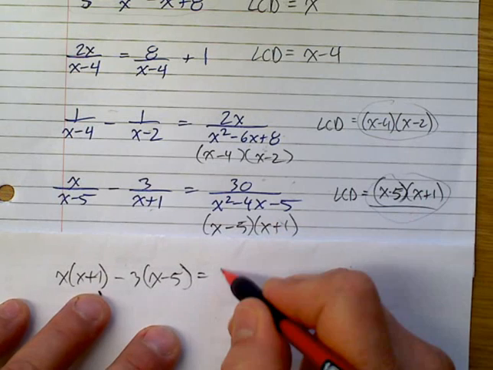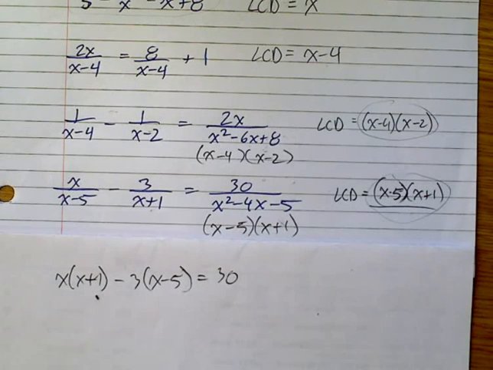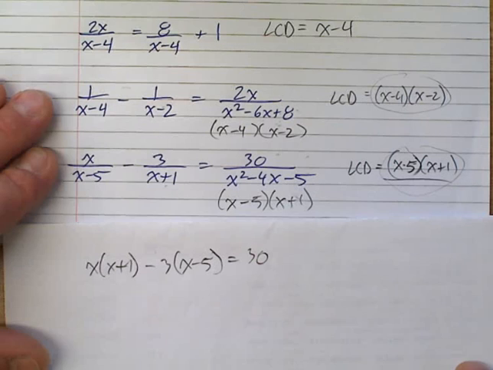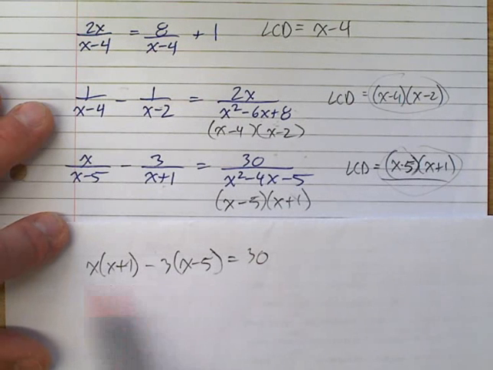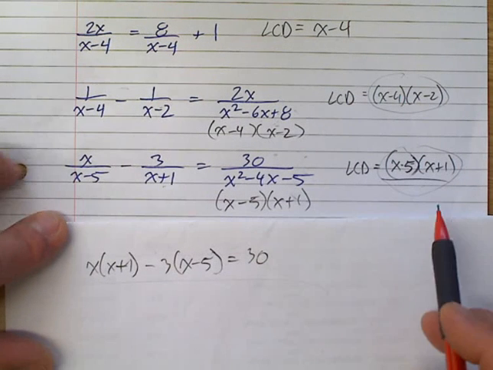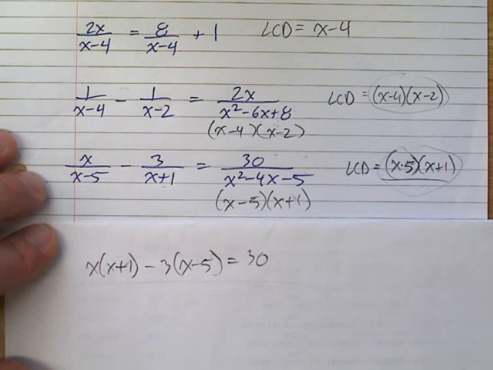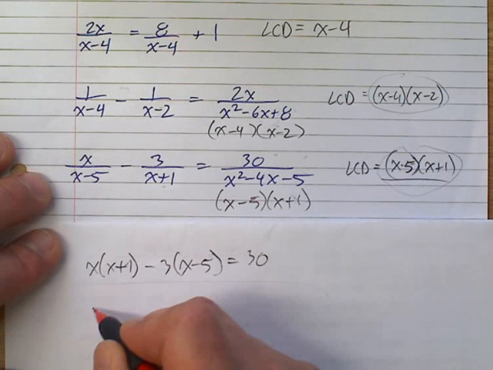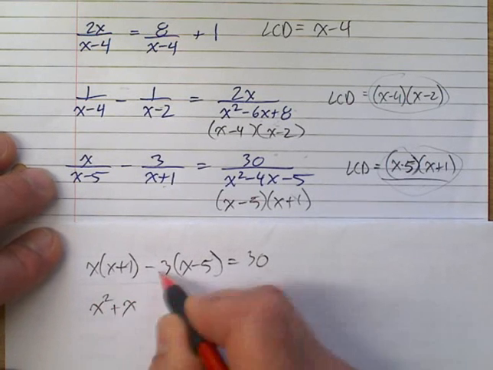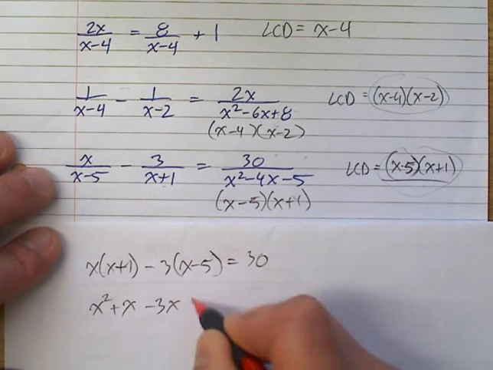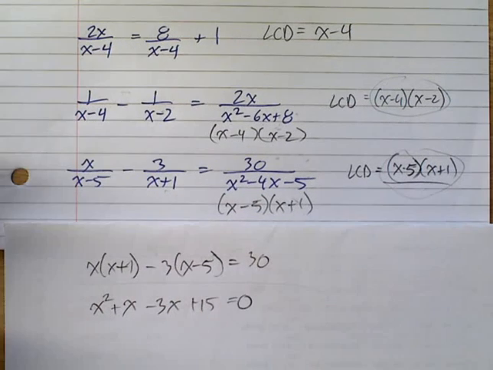So it's not that difficult of a question once you get to this point. It's understanding the LCD and the simplifying and the canceling. All right, so let's check this out. So this is x squared plus x. This is going to be minus 3x plus 15 equals 30. Looks like we're going to have another trinomial. So the x squared's positive.